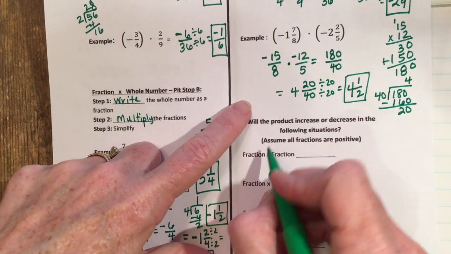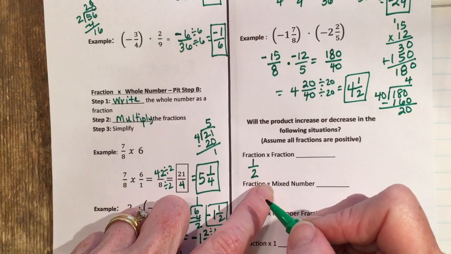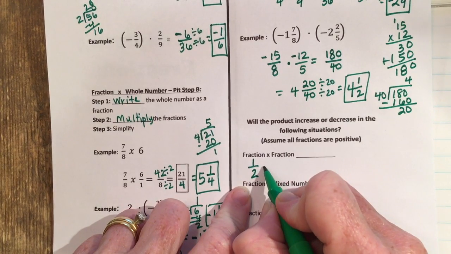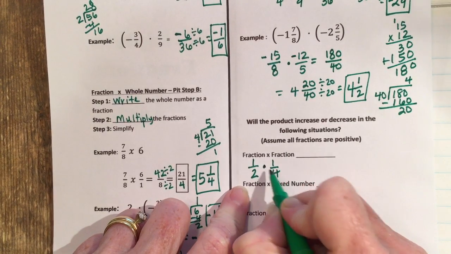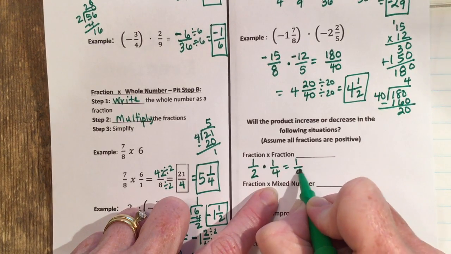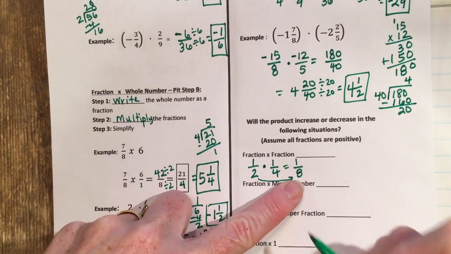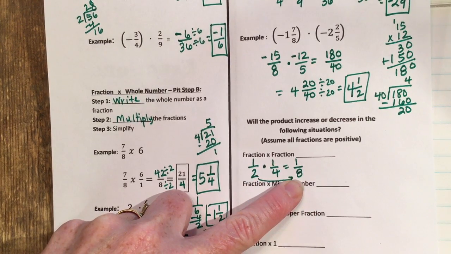I'm going to try 1/2. That's a fraction I'm familiar with. If I multiply it by, let's say, 1/4, then I would multiply 1 times 1 and get 1, and 2 times 4 and get 8. So what happened from 1/2 to 1/8? Did it get bigger or smaller or stay the same?